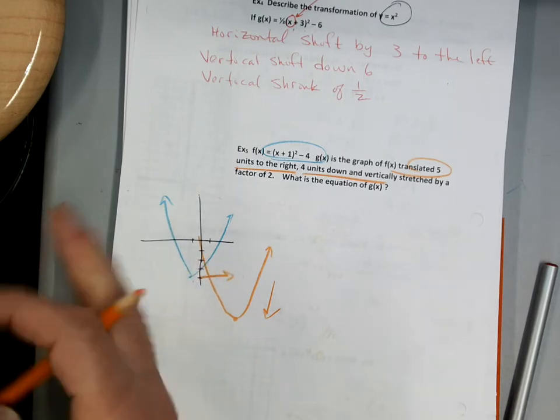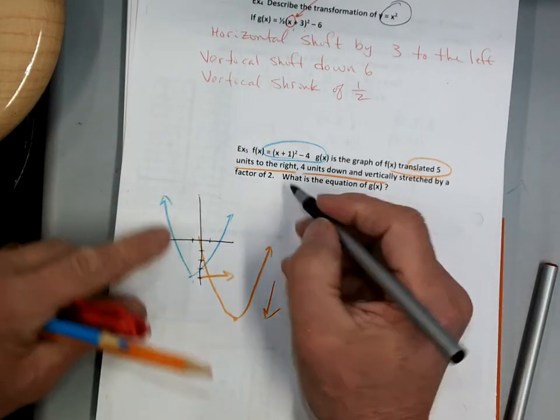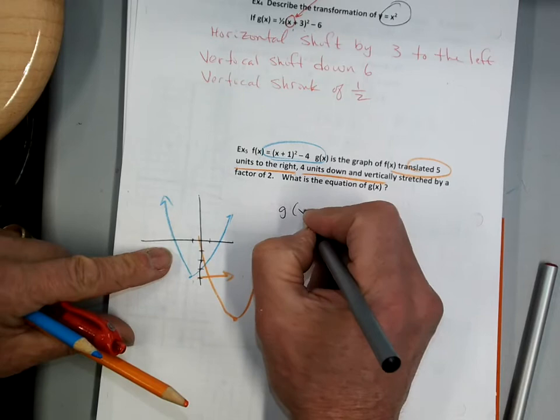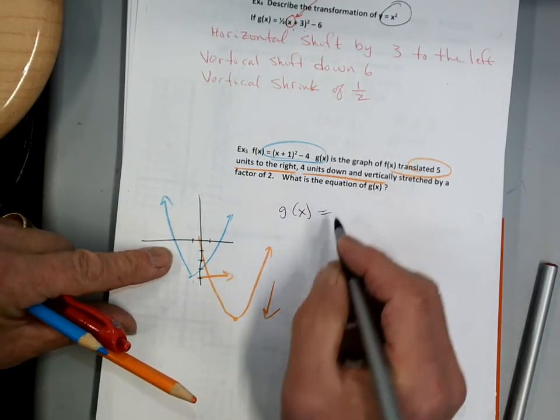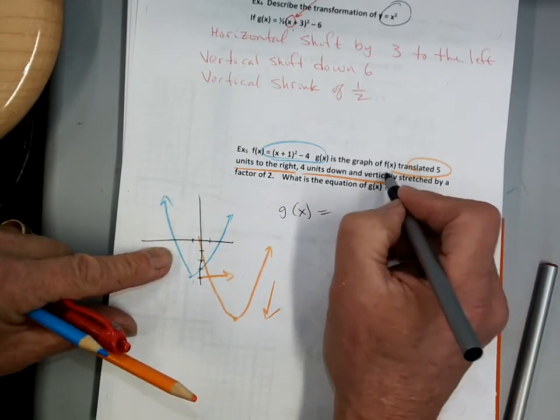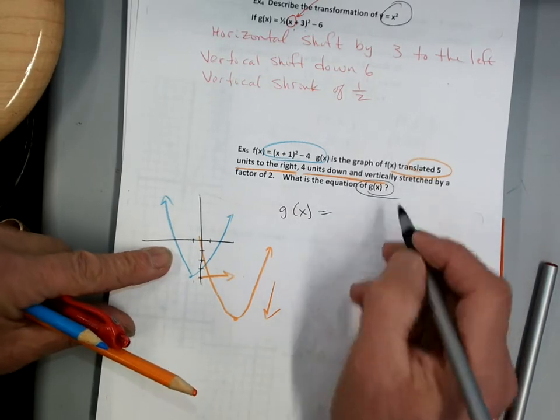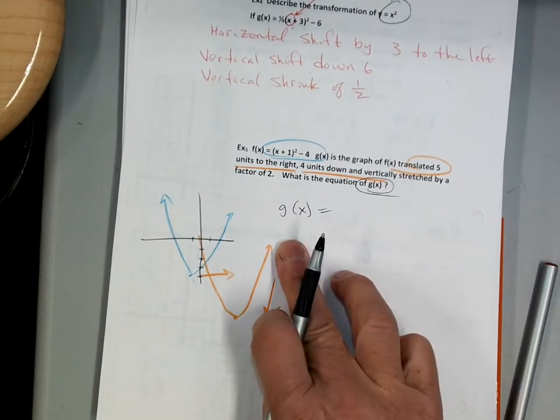So what's the new equation? Well, I'm just going to do the math. I'm going to say g of x is equal to, because I got to have a new name for a new graph, right? So I got a new name called g of x.